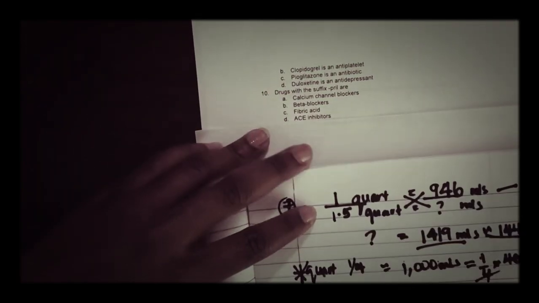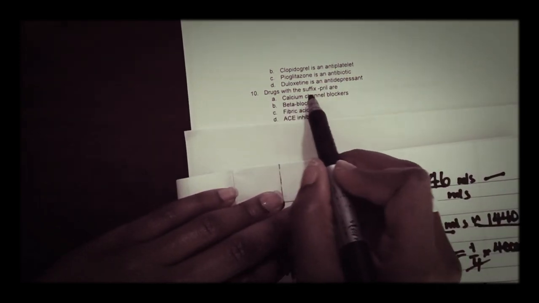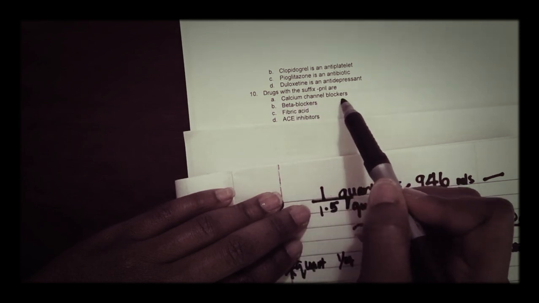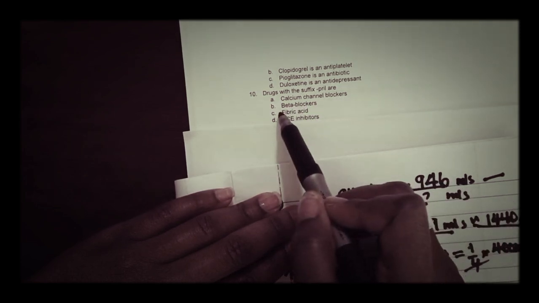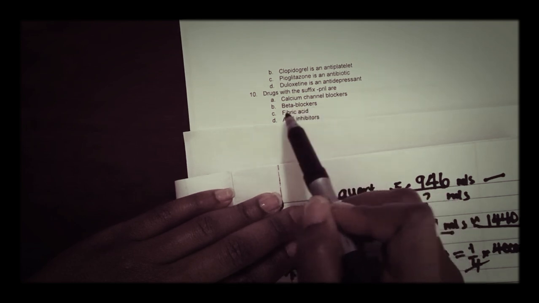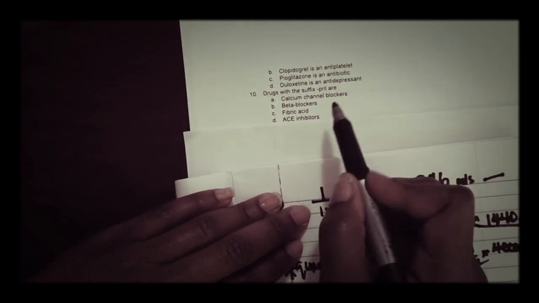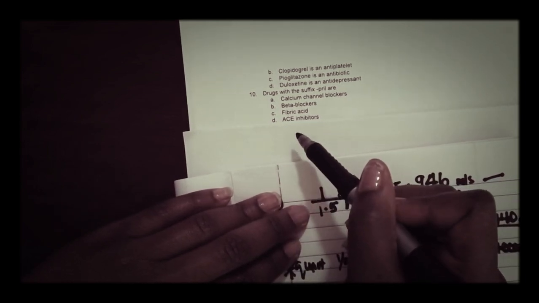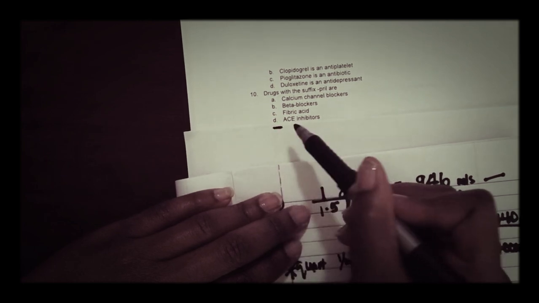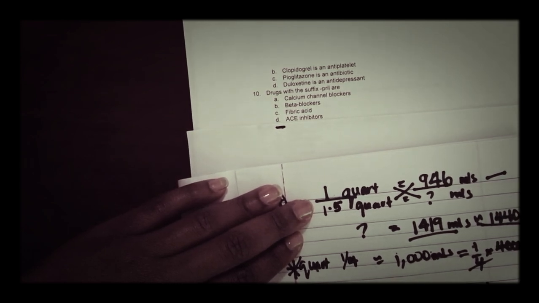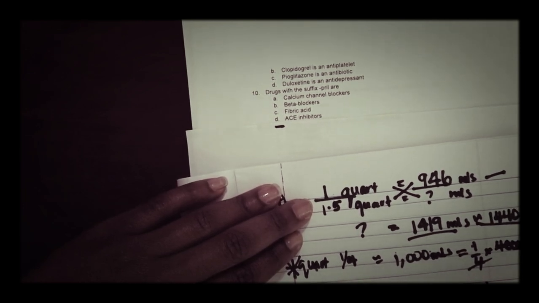Number 10. Drugs with the suffix pril are A, calcium channel blockers, B, beta blockers, C, fibric acid, or D, ACE inhibitors. Again, this is a class you just have to memorize and review, and the answer is D, ACE inhibitors. Number 10, D, ACE inhibitors. ACE inhibitors end in pril. Okay?